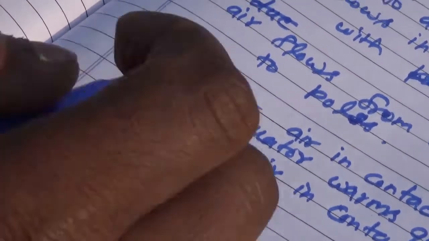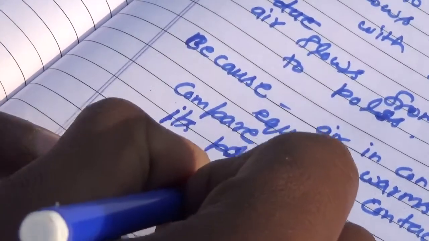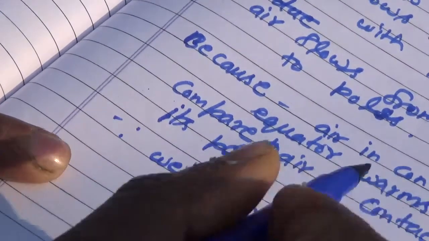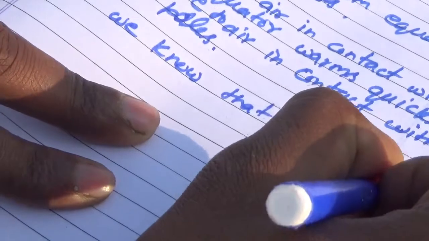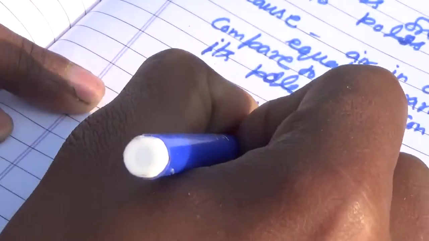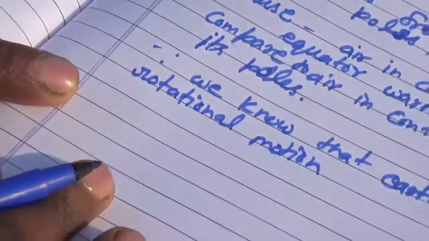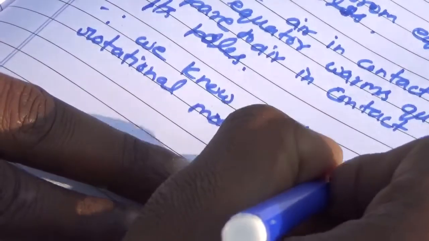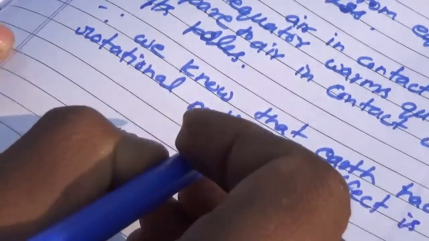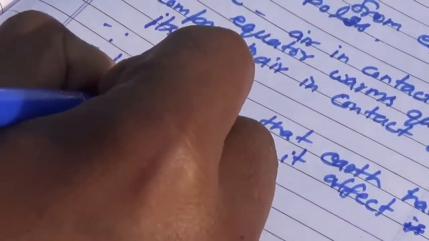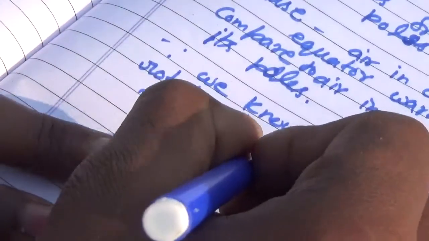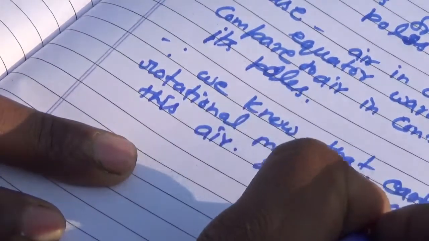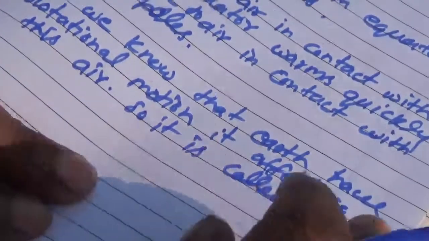And also, since we know that the earth has rotational motion, it affects this air, and this affected air is called trade wind.